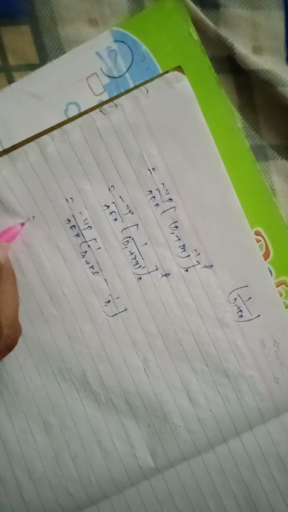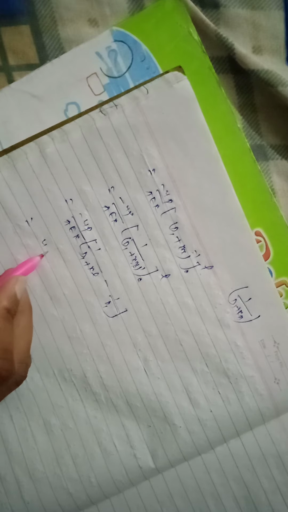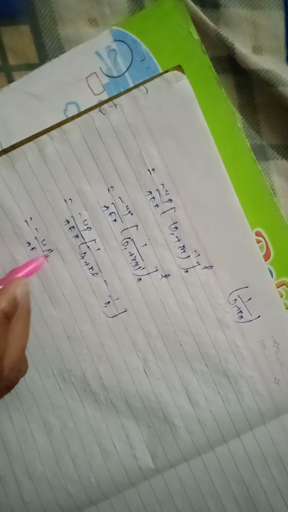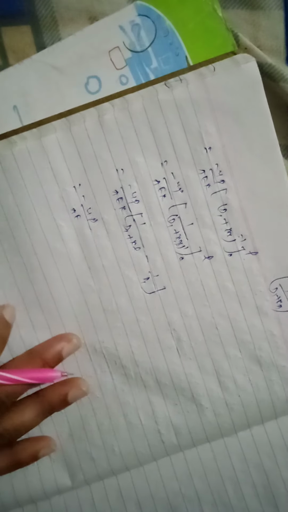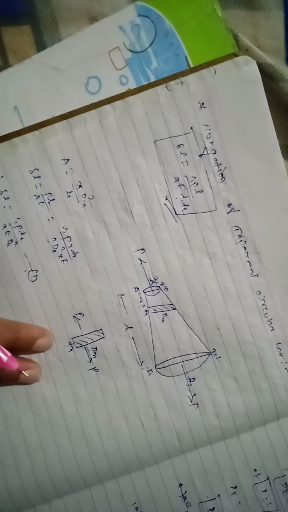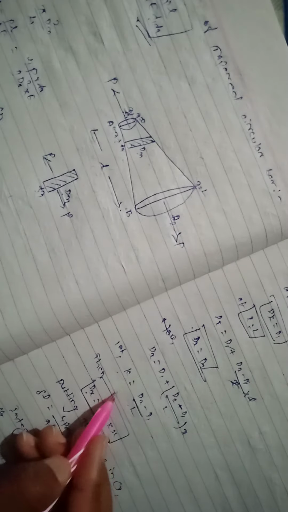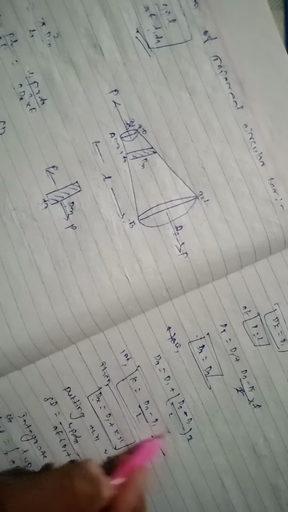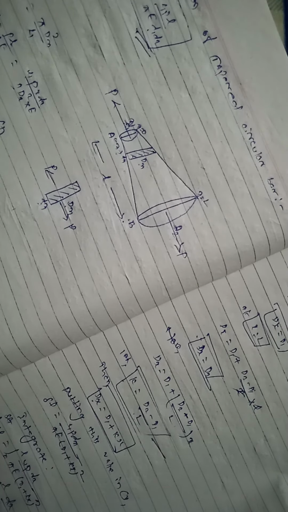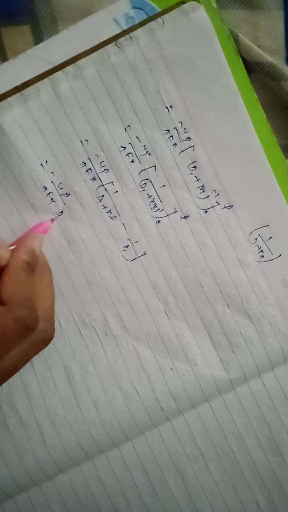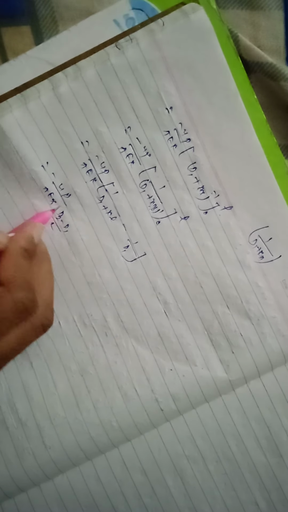So minus 4p upon pi e, what will be the value of k? We let the value of k is d2 minus d1 upon L. So we put this value here, d2 minus d1 upon L.